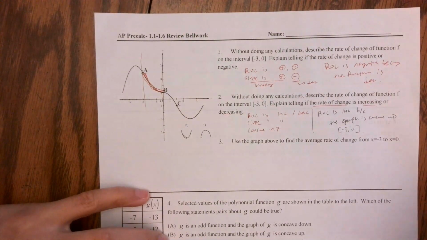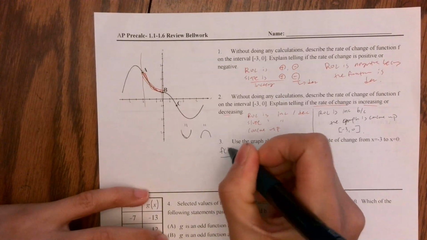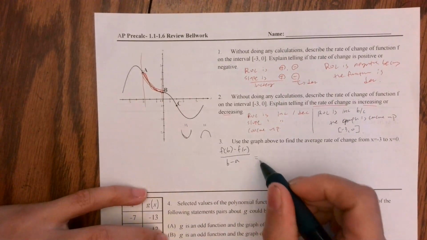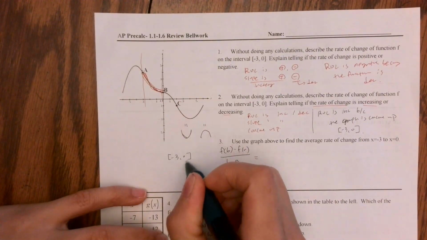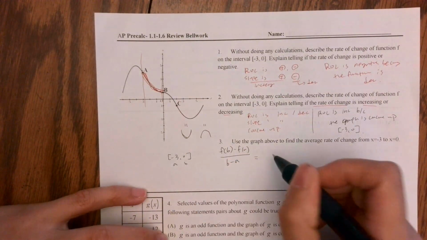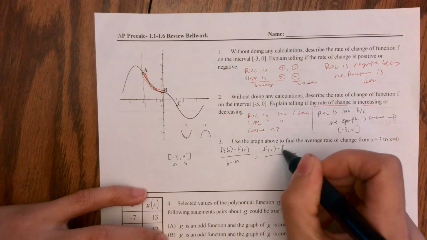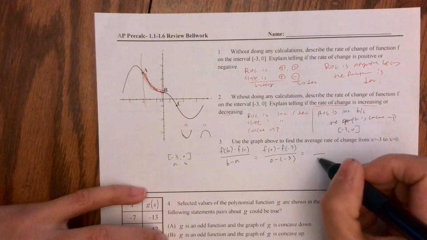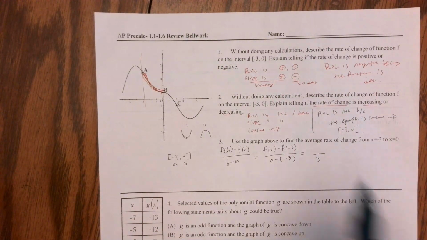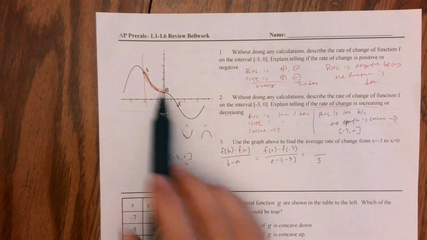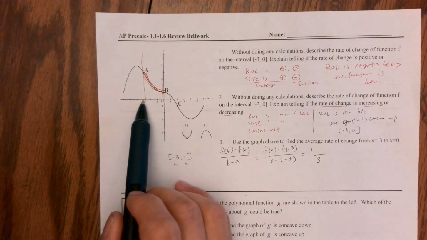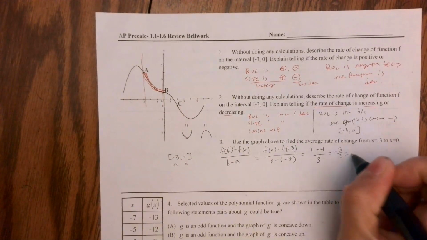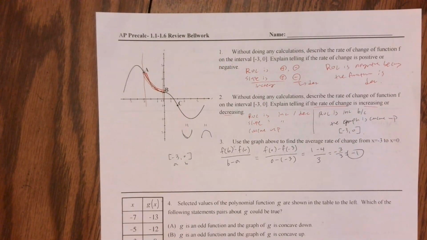How do you find the average rate of change? So remember the formula, f of b minus f of a over b minus a. So we are looking at -3 to 0. So -3 is a, b is 0. Plug it in. f of 0 minus f of -3, over 0 minus -3. Be careful with the negatives there. Then my denominator becomes 3. What about my numerator? f of 0, I'm using the graph because that's all I have, appears to be 1. f of -3 appears to be 4. So average rate of change is -1 there.